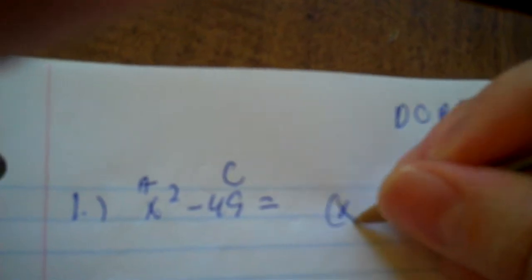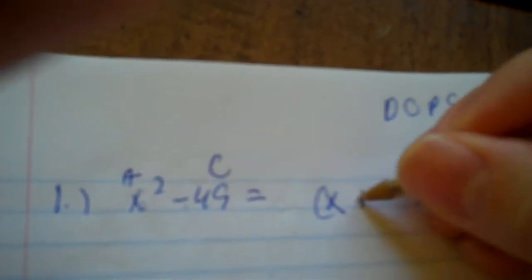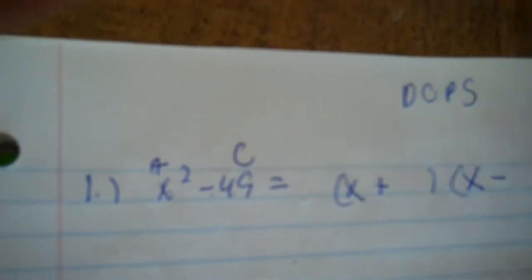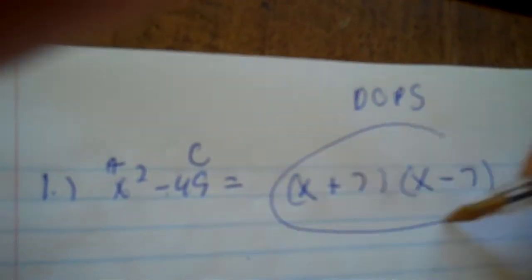Okay, x squared would be x times x. You've got the negative, so it's a positive times a negative. And then 49 is 7 times 7. That's on that list. Okay, that's the answer I'm looking for.